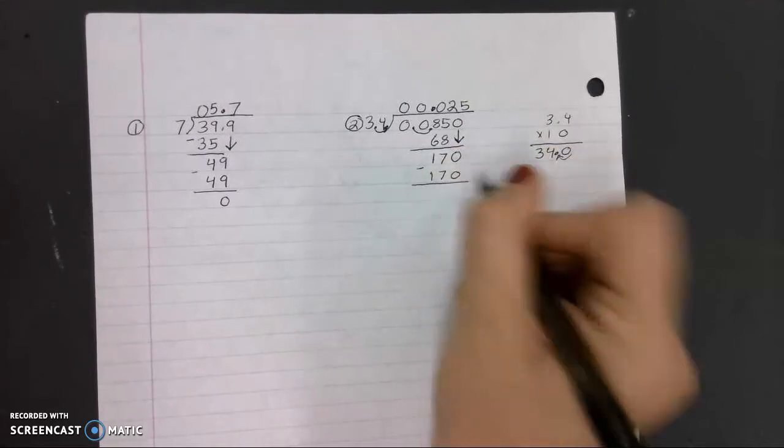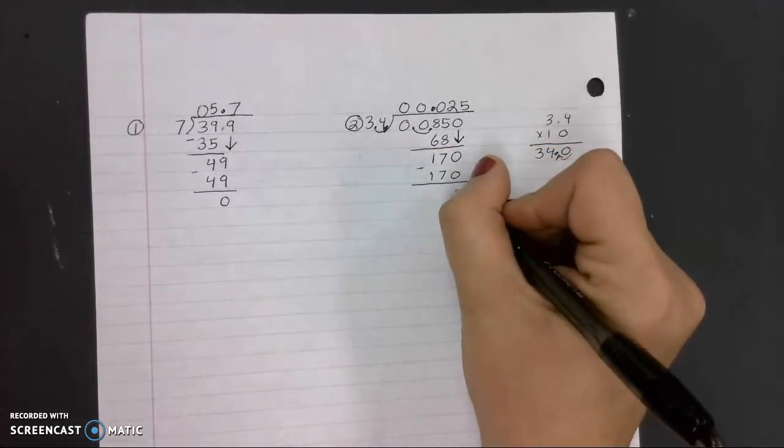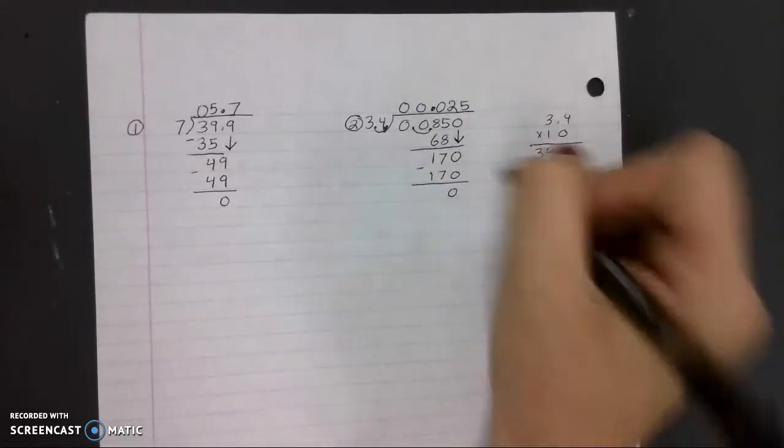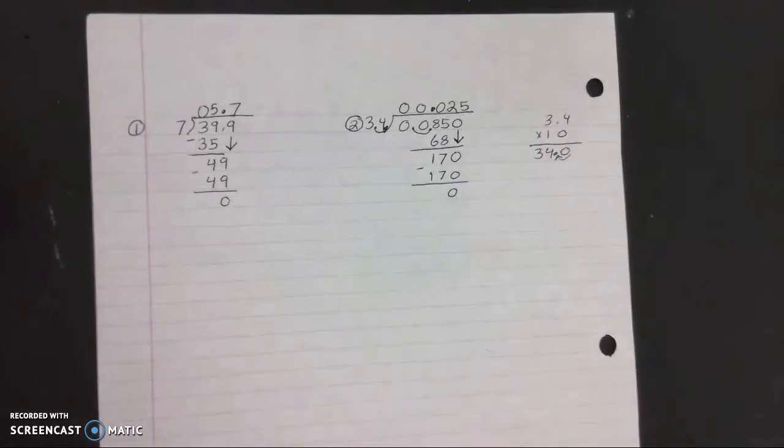Our next step is to subtract. So 170 minus 170 is 0. And we have nothing to bring down, so we have no remainder. So our answer is 25,000.